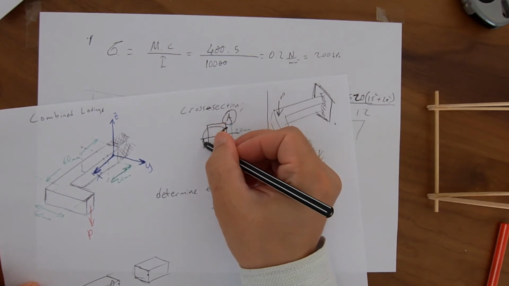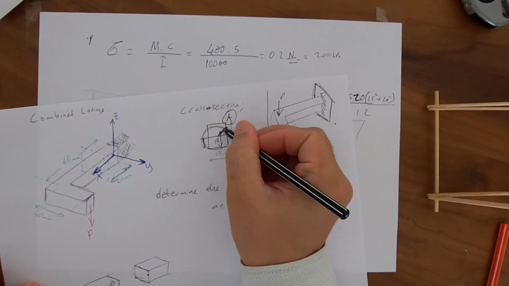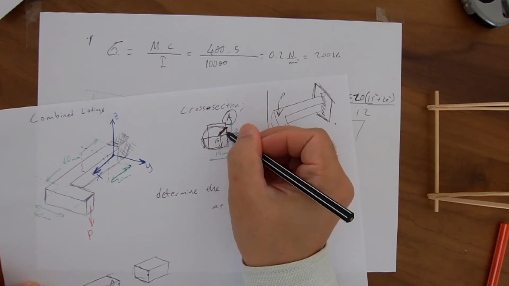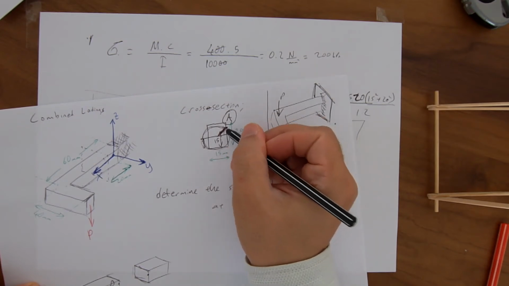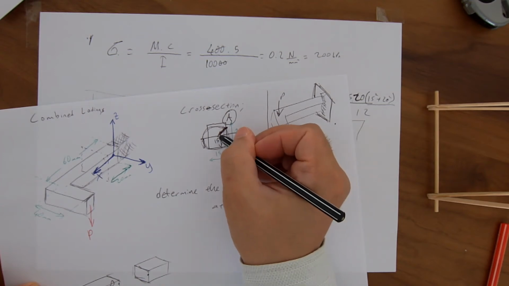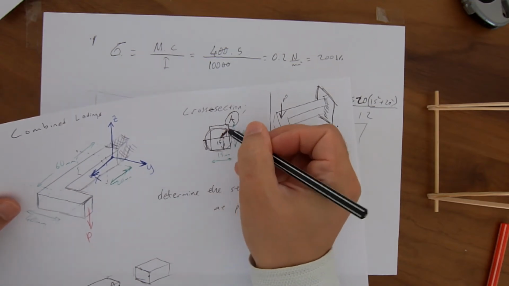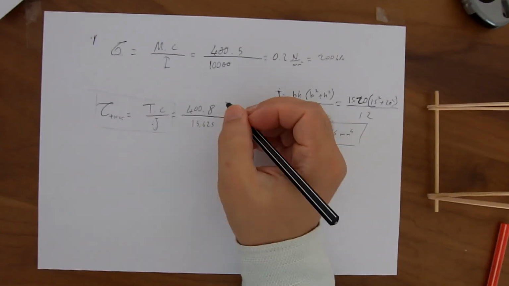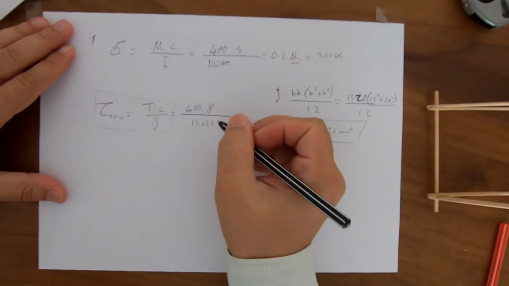So assuming this was a circular cross section, the distance of point A to the center of the rectangle is around 7/8, so I take C as 8.